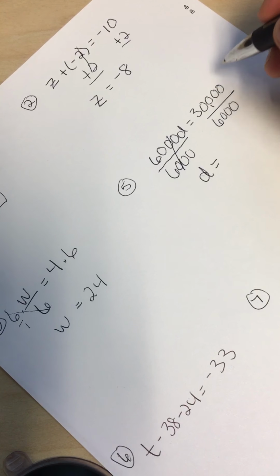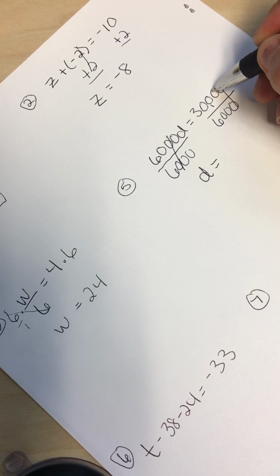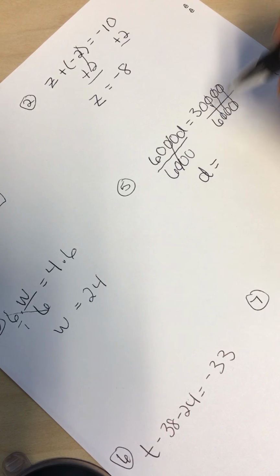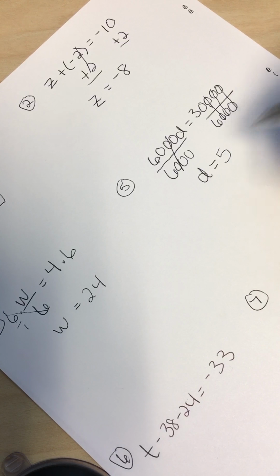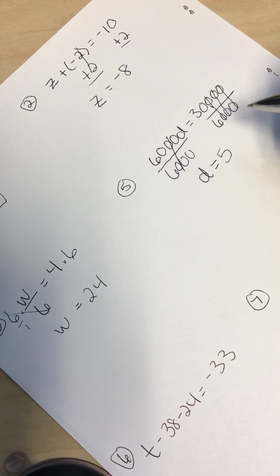And then there's a little trick here. When you have a lot of zeros in a fraction, I can actually just cross these out like this. So what I have left is 30 over 6, which is easy, and that's 5. So instead of typing this into the calculator, there's a quick trick.